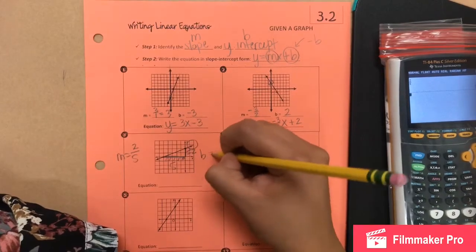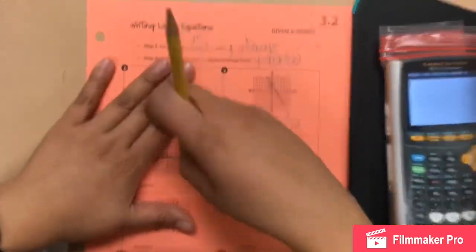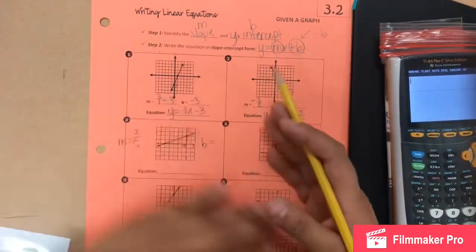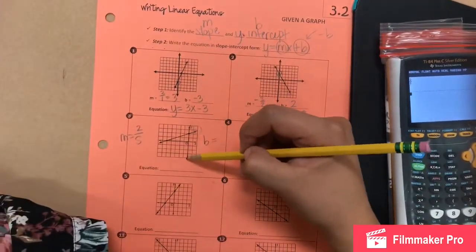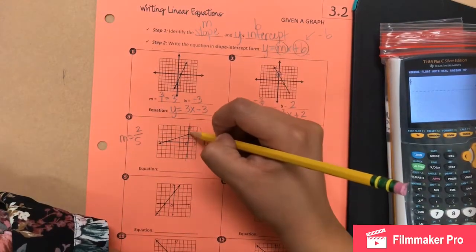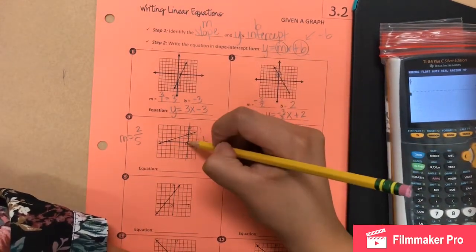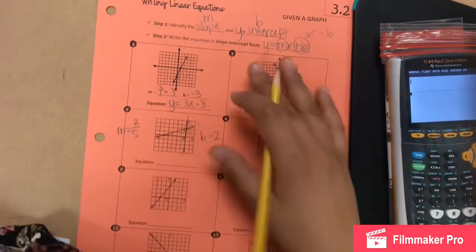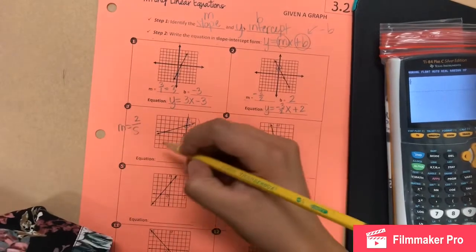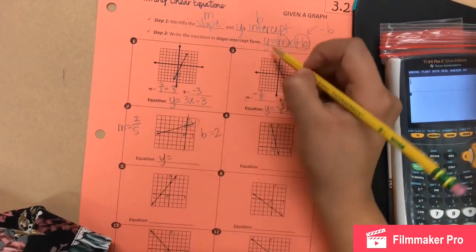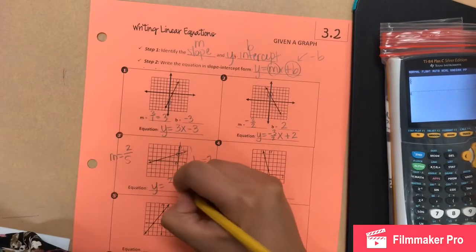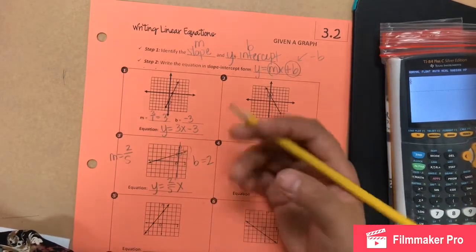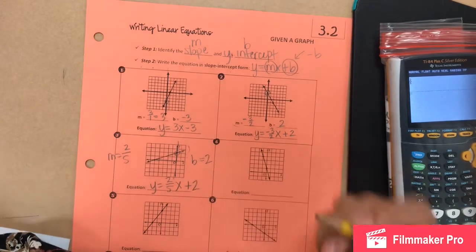My y-intercept is where it crosses the y-axis. Now here, the y-axis has shifted, so this graph can look a little tricky. Here is my y-axis right here, and it crosses the y-axis there. And since this is 0, this is 1, 2, so my y-intercept is 2. When I put these two pieces of information together, I have y equals my slope, which was 2/5 x. And since my y-intercept is positive 2, I'm going to put plus 2.